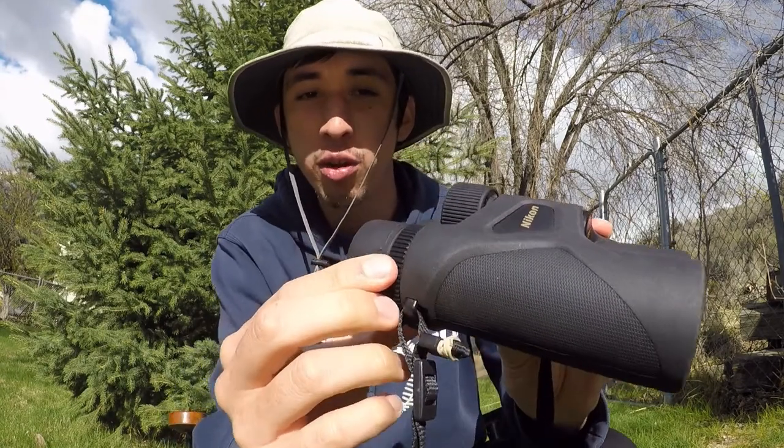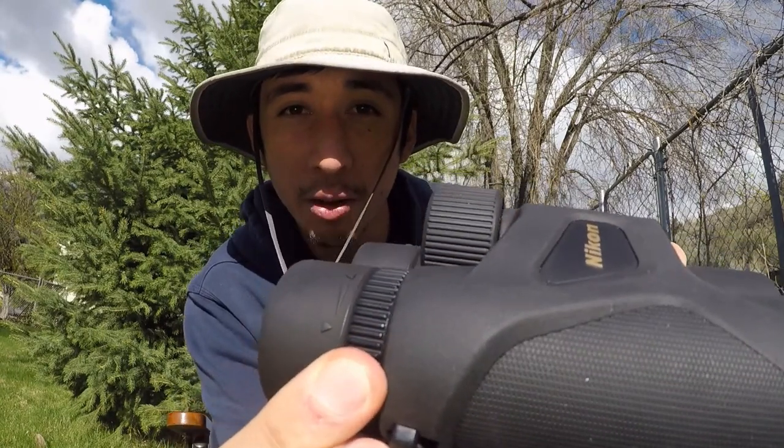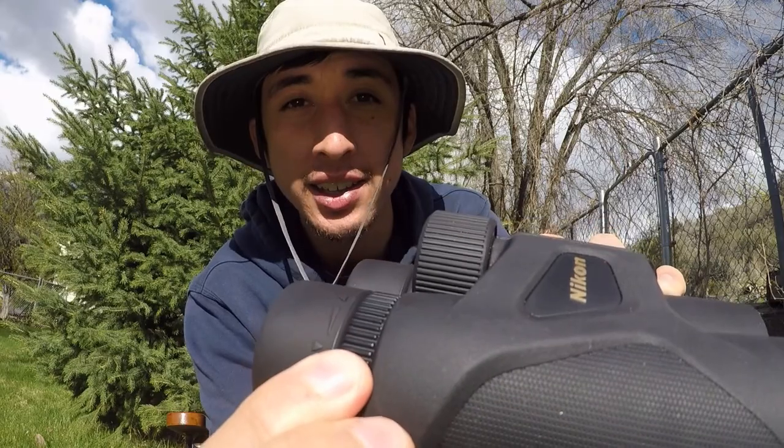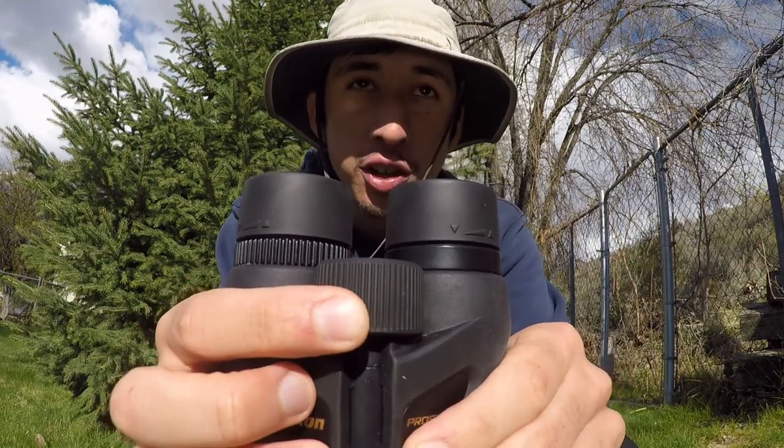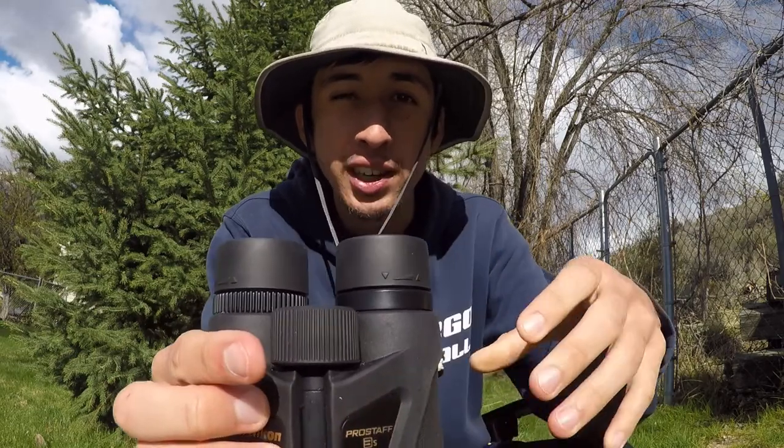Then cover up your left eye and look through your right eye, and adjust this dioptic ring until your right eye can see a very clear image of the same object. After you do those two things, both eyes should be adjusted so that you can see your image clearly. And from there, all you need to do is adjust your center focusing ring to adjust between seeing things far away and seeing things close up.